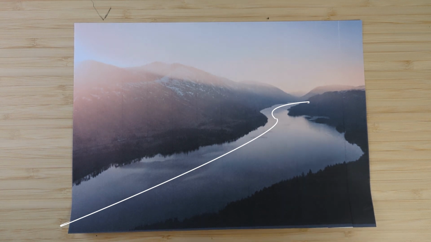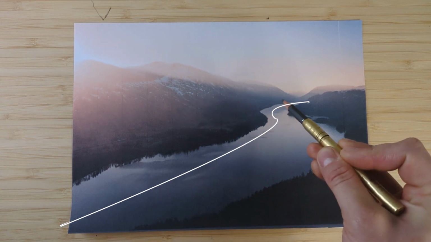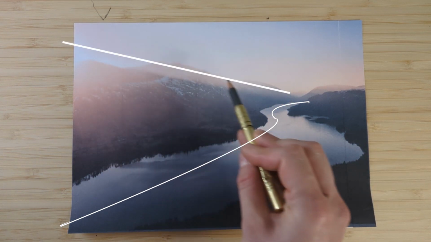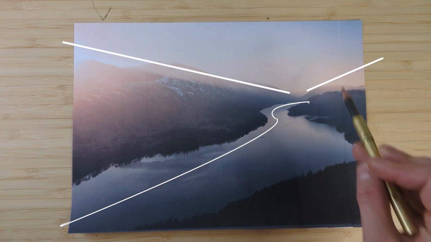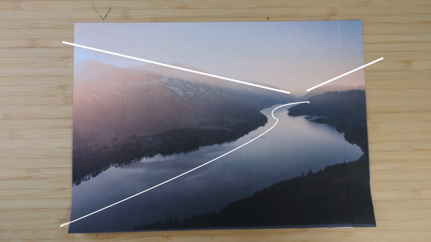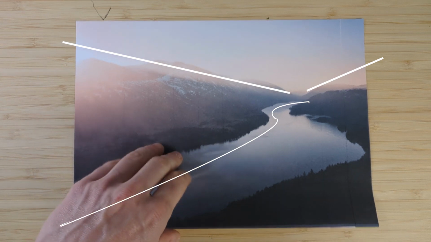Now, they don't have the opportunity to move things around in the way that sketchers and painters do. They have to use whatever objects they have. So in this case, the river. But you also have the mountains here that are pointing down. So again, leading lines can be rivers, they can be snow, they can be mountains, they can be any objects you want.